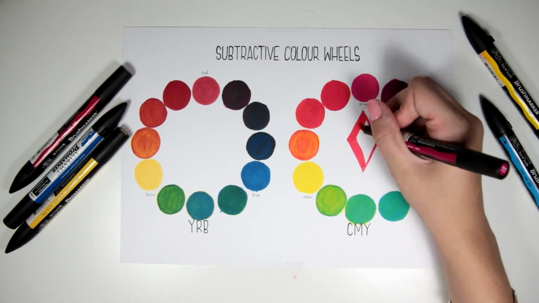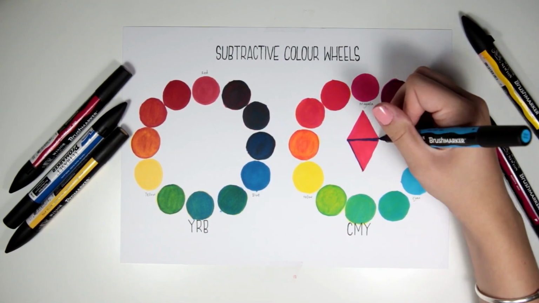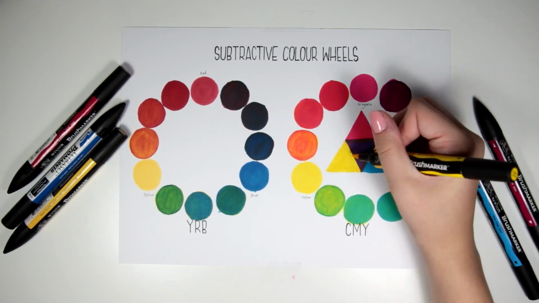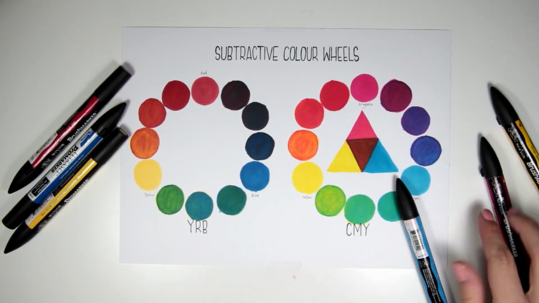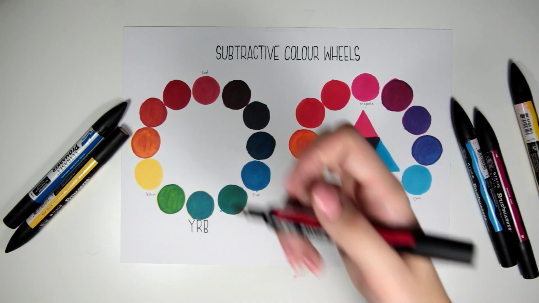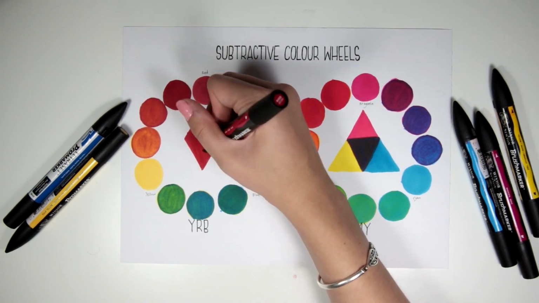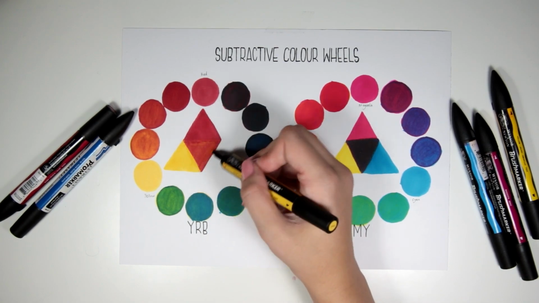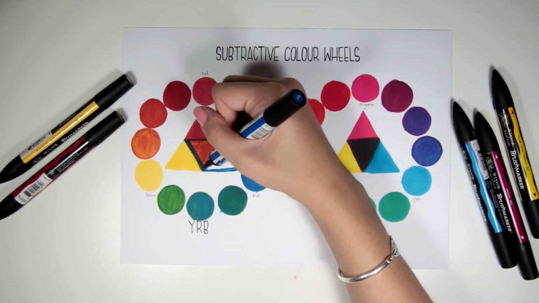What I usually like to do after I finish the outer colour wheel is put a triangle in the middle. This gives me an opportunity to really highlight what the primaries are, as well as gives me an opportunity to mix all three of the primaries together. Once you've done this, it should be a muddy, browny black kind of a colour. Theoretically, it should be black, but with the markers, it doesn't quite get there.